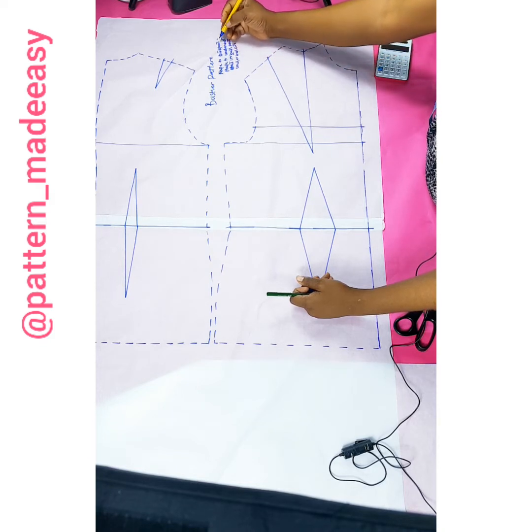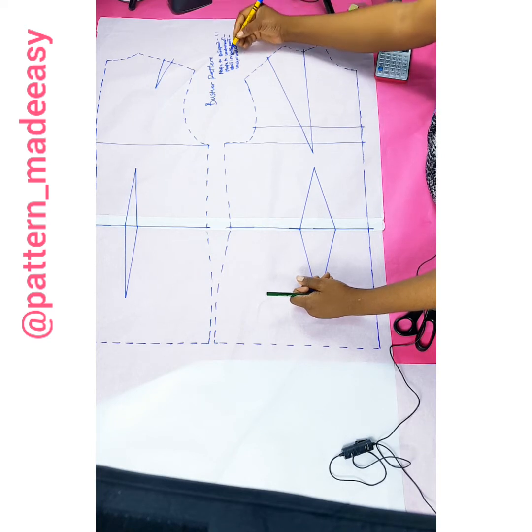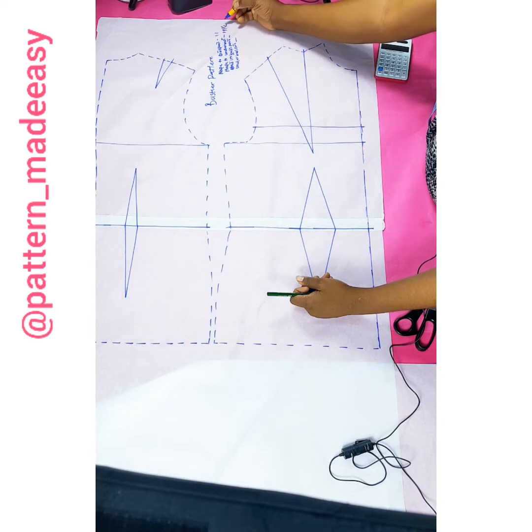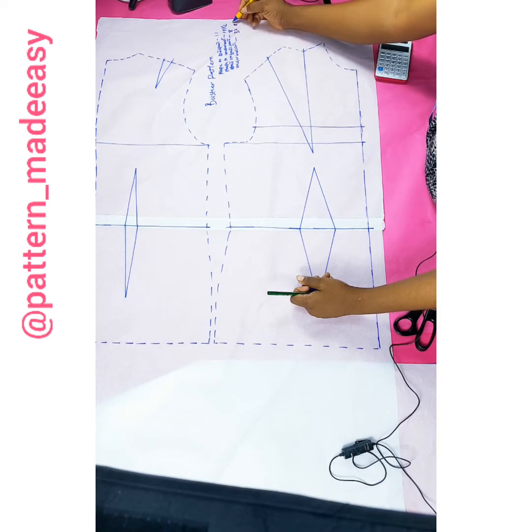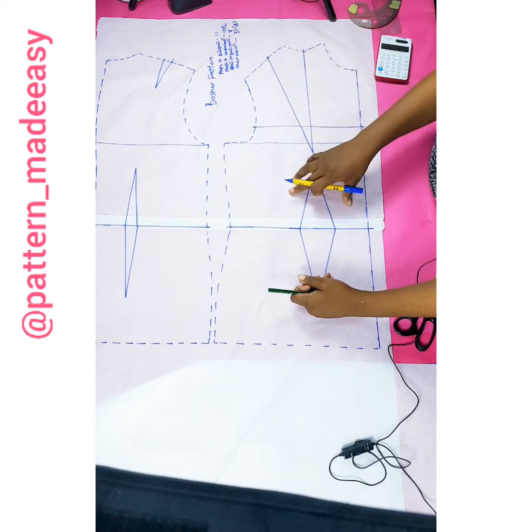So nape to my bust point is 11. Nape to underbust is 14 and a half. Bust point to bust point is 8, while my underbust circumference is 32. So quarter of my underbust circumference is 8 inches. So we'll be using quarter for the circumference.